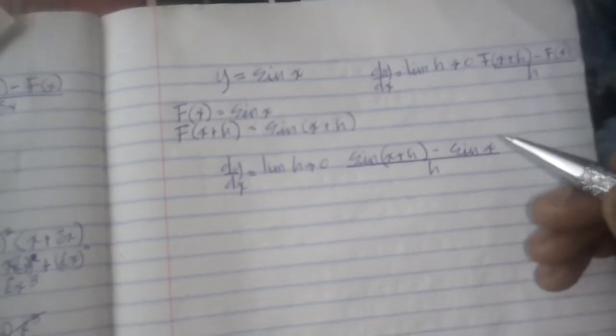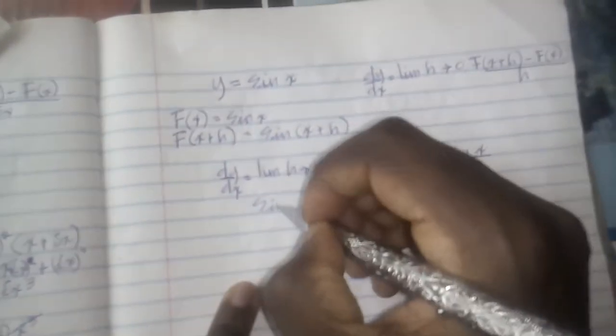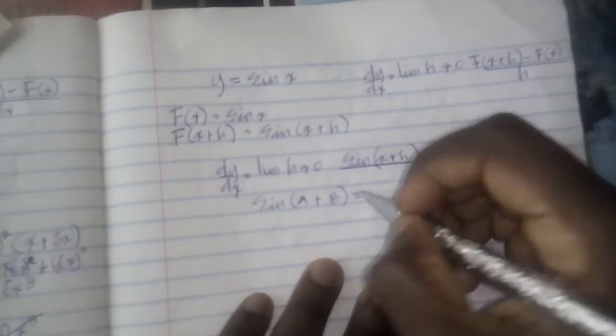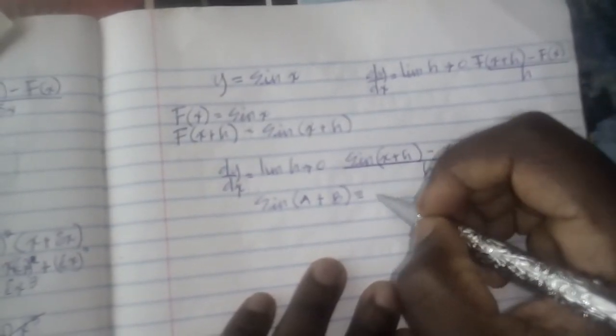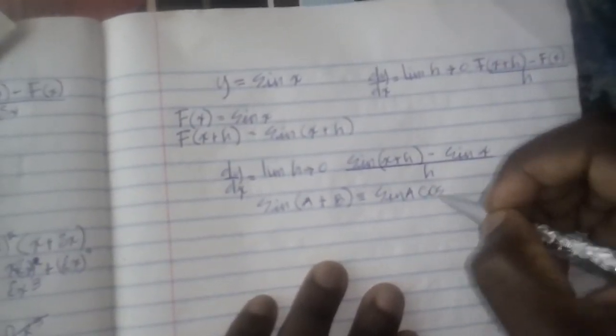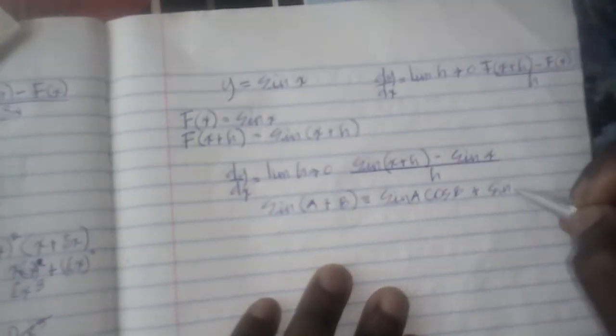Now we want to expand this. This is a compound angle, so we need to expand it. From trigonometry we know that sine of (a + b) is identical to sine a cos b plus sine b cos a.